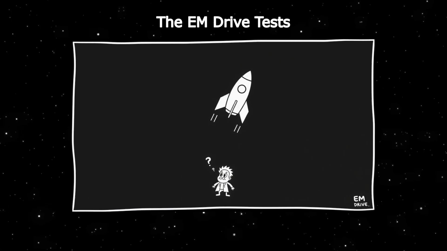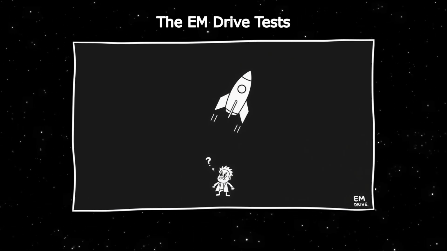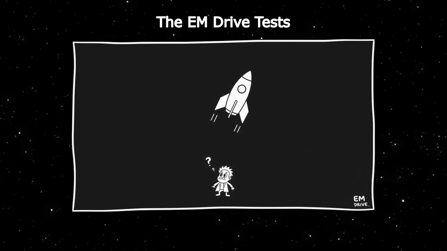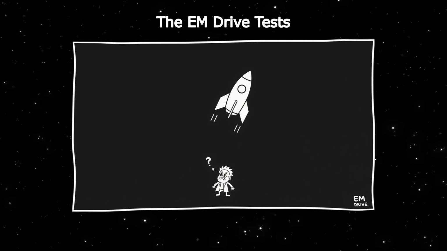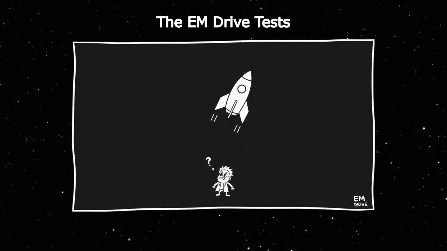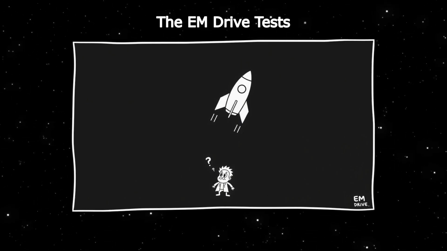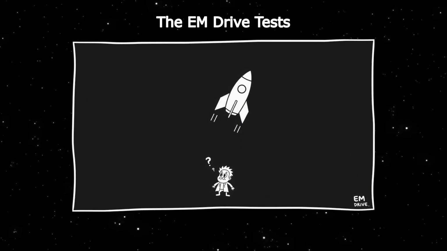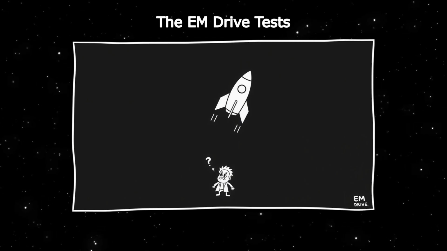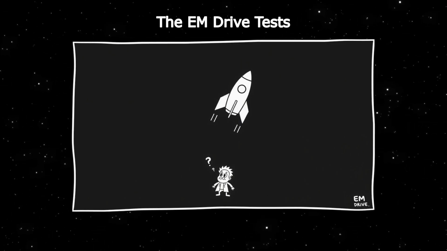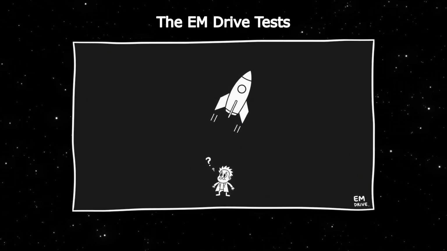In recent years, the concept of the EM drive has captivated the imagination of engineers, scientists, and space enthusiasts alike. At the heart of this intrigue is a seemingly impossible idea: a spacecraft propulsion system that doesn't require traditional fuel. Instead, the EM drive, short for electromagnetic drive, claims to generate thrust using microwave radiation. This idea challenges the conventional laws of physics, particularly Newton's third law of motion, which states that for every action, there is an equal and opposite reaction.